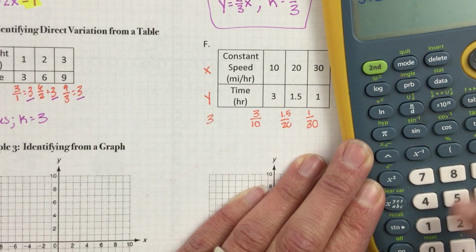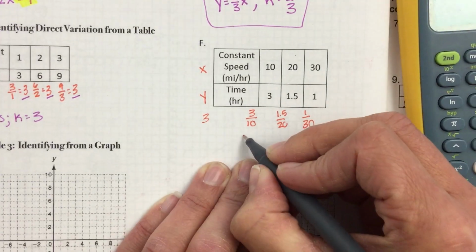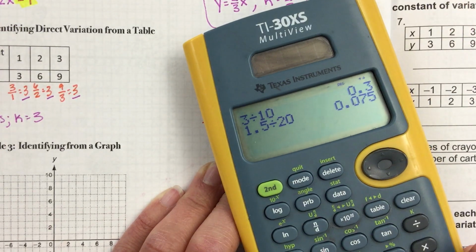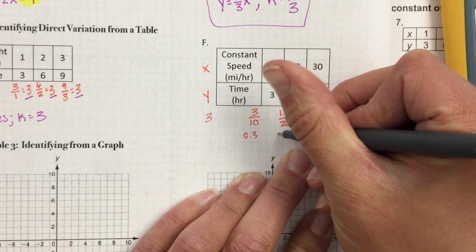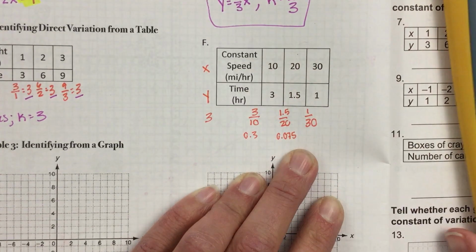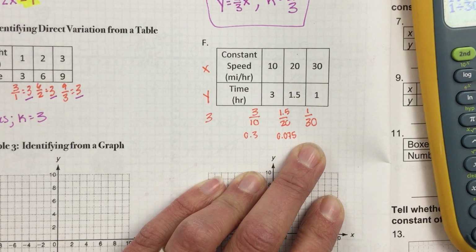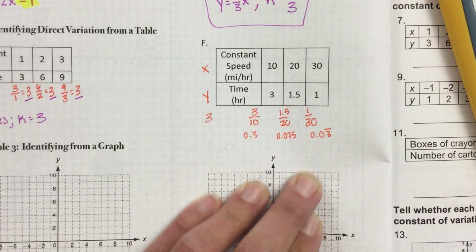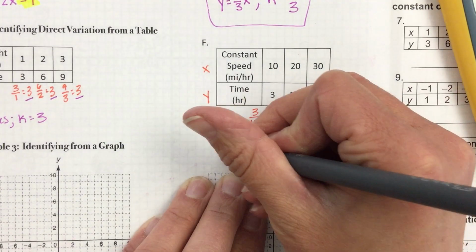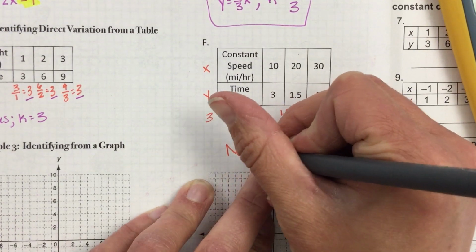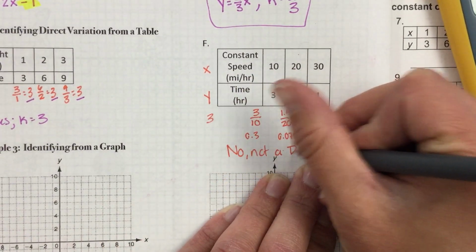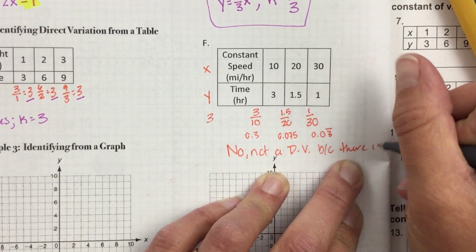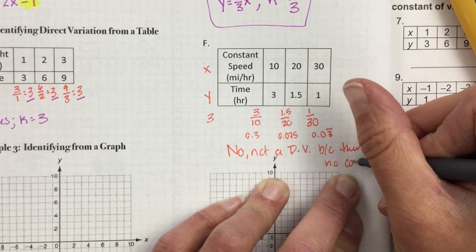So we have 3 divided by 10, we get 0.3. 1.5 divided by 20, we get 0.075. And 1 divided by 30 is 0.03 repeating. Are these the same? No. So you would say no, not a direct variation because there is no constant.